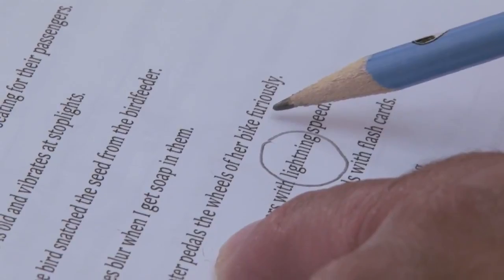Pedals. Yeah. Pedals the wheels of her bike furiously. Furiously. That's it. So what's it mean? She's not mad at her bike, is she? No, no. What's it mean? She's not like going down the street pedaling slowly. She's like furiously pedaling, like to go up a hill.